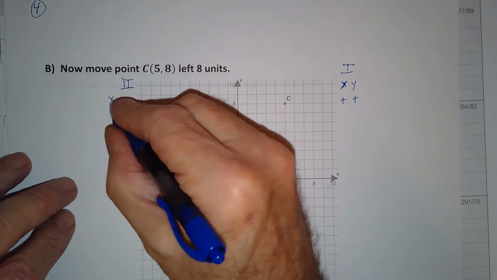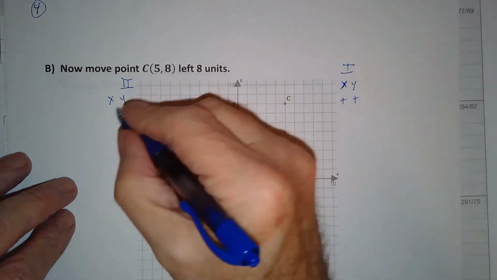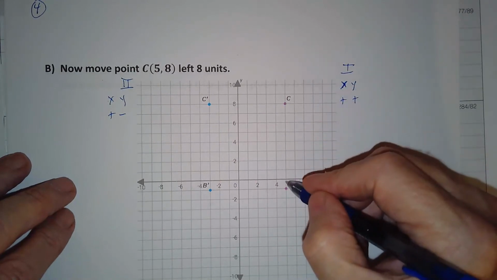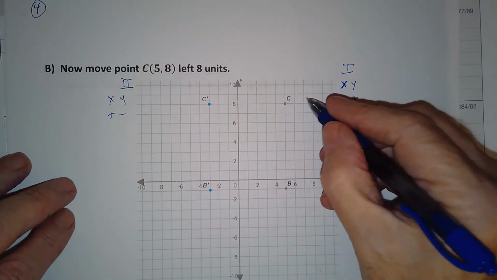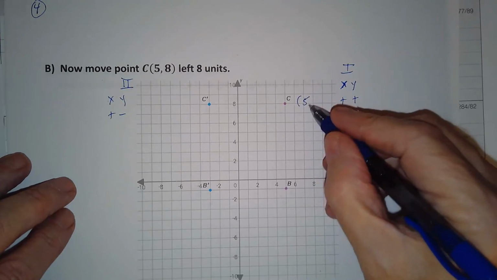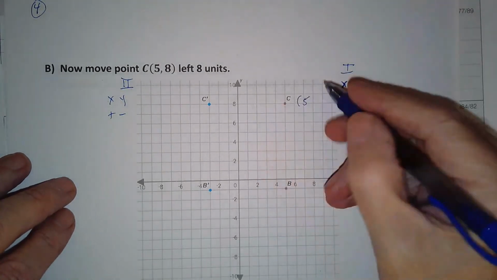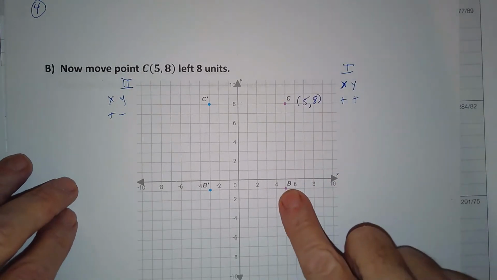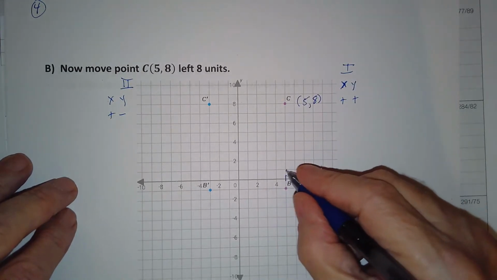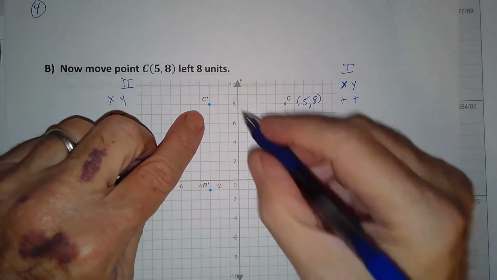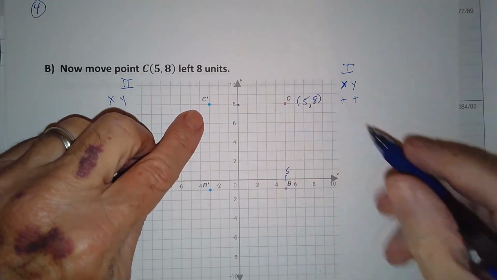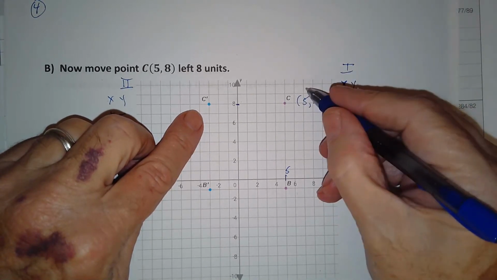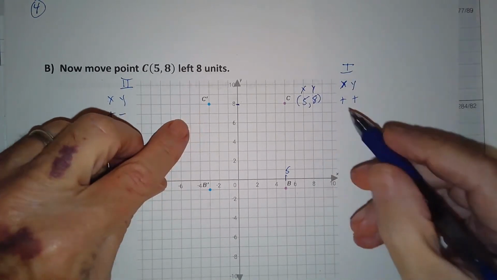So C here is at X is 5 and Y is 8. I'm just looking down here. This is where X would be 5 and Y up here is 8. Okay, so we have our X and Y coordinates for C.